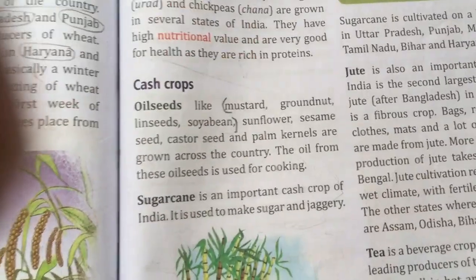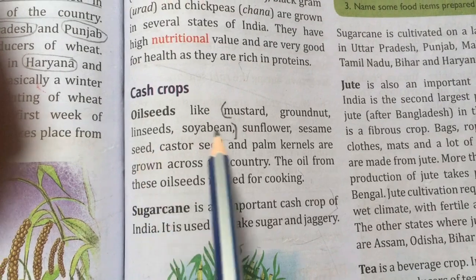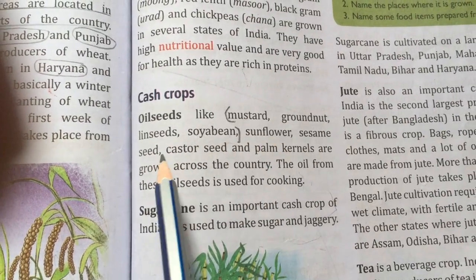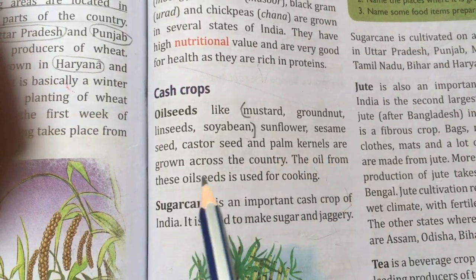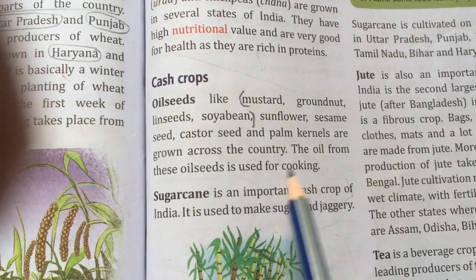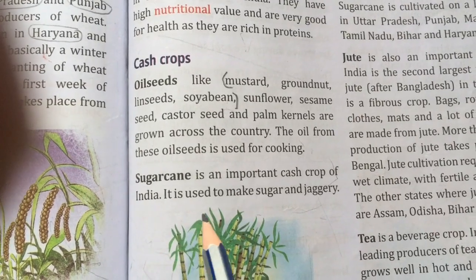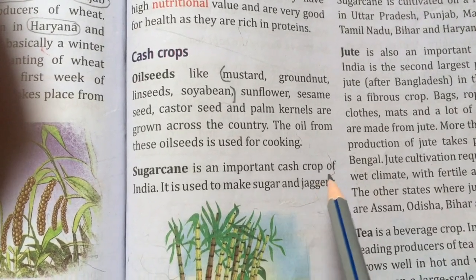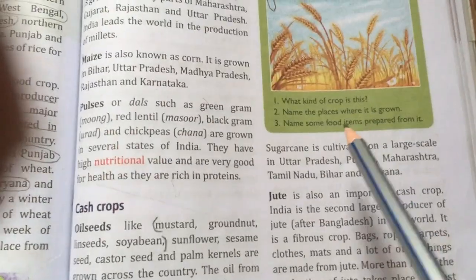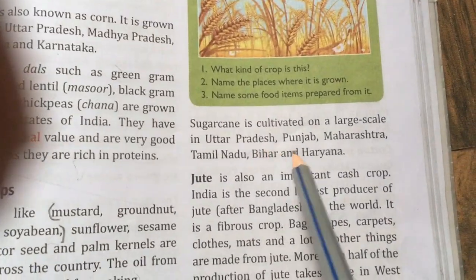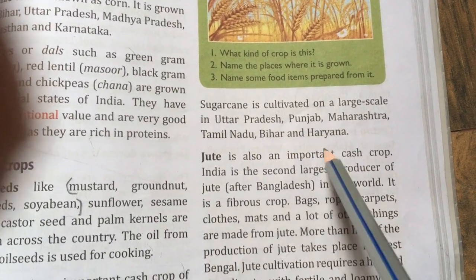Now coming to cash crops, oil seeds like mustard, groundnut, linseed, soybean, sunflower, sesame seed, castor seed, palm kernels are grown across the country. The oil from this oil seed is used for cooking. Sugarcane is an important cash crop of India. It is used to make sugar and jaggery. Sugarcane is cultivated on a large scale in Uttar Pradesh, Punjab, Maharashtra, Tamil Nadu, Bihar and Haryana.